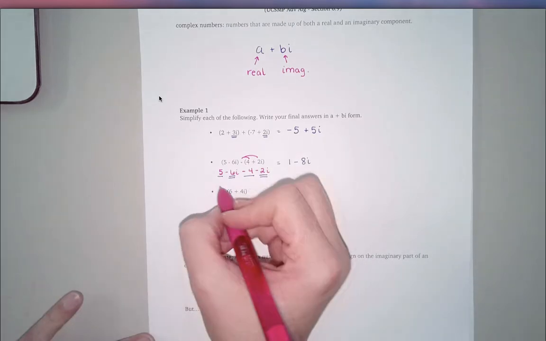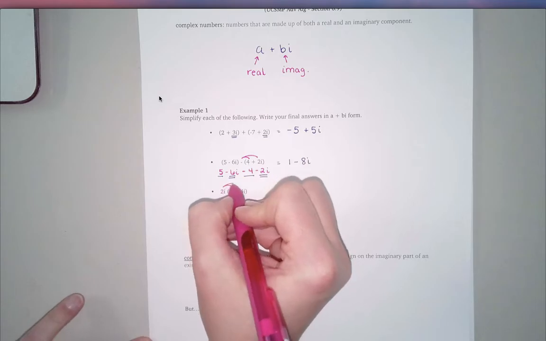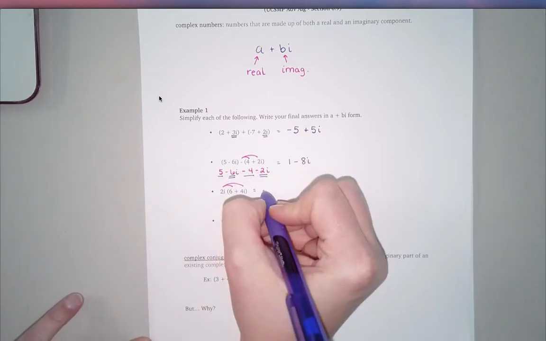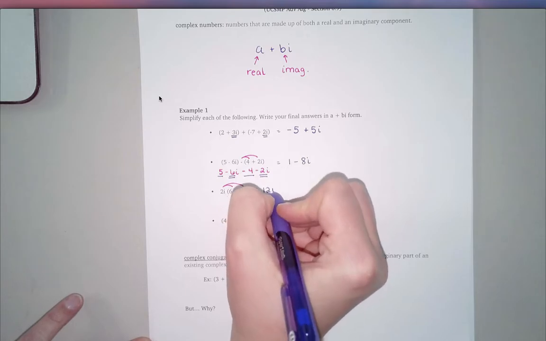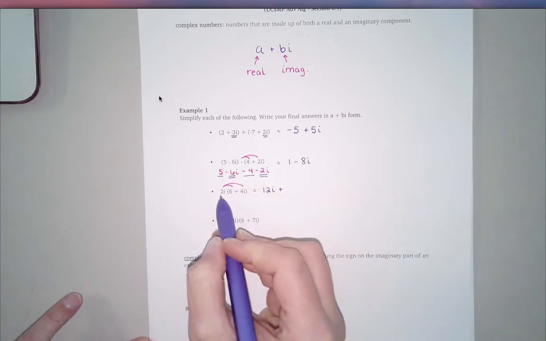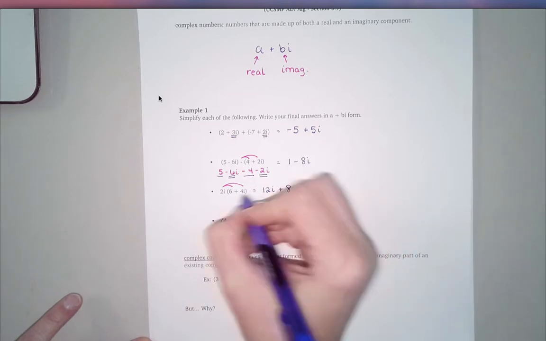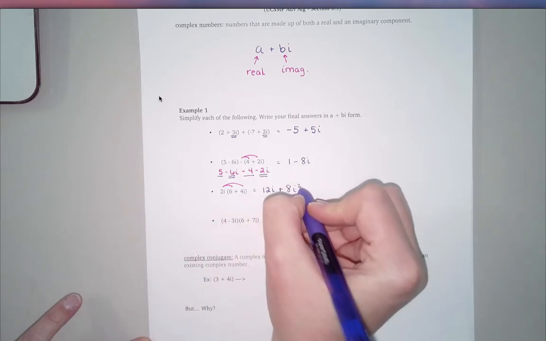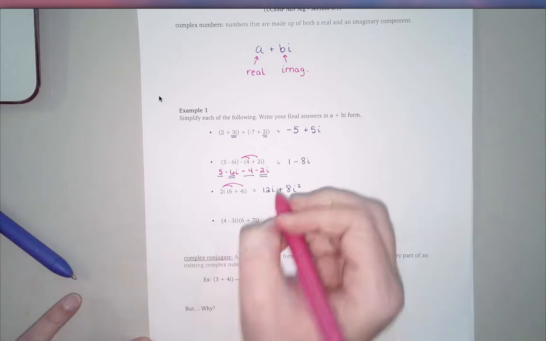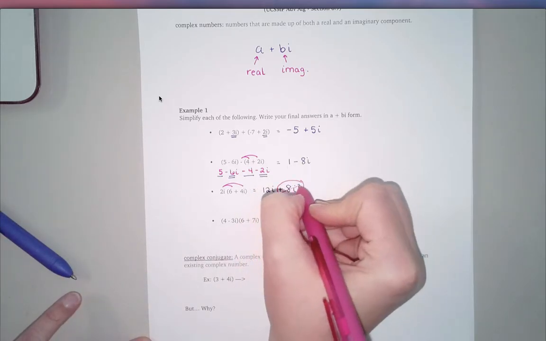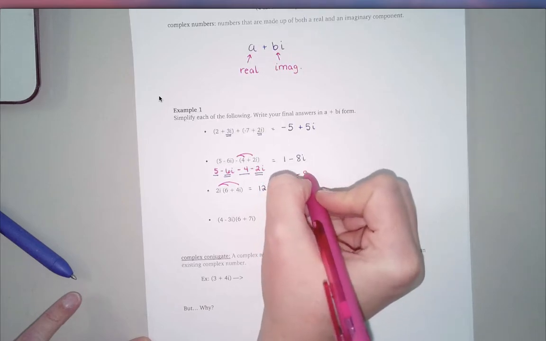In example 3, I'm just distributing. Okay, so I'm multiplying here and here. That's going to give me 12i plus 2i times 4i. Well, 2 times 4 would make 8, and i times i is i squared. And then what we have to keep in mind is that that i squared is going to turn that plus 8 into a minus 8.